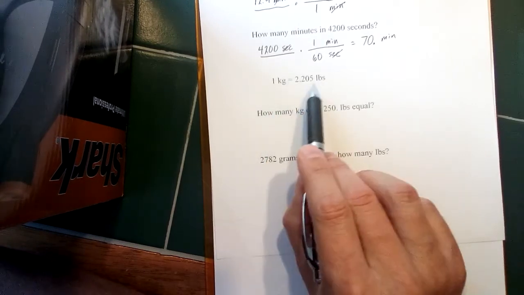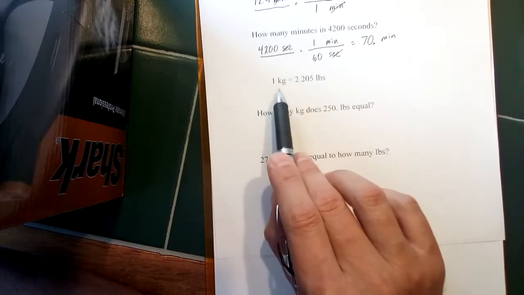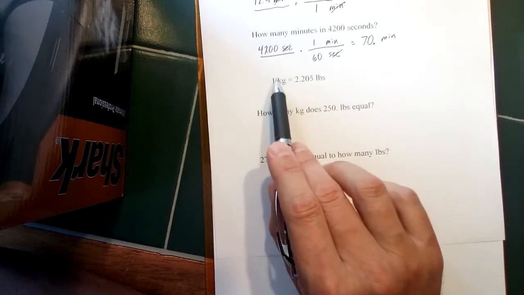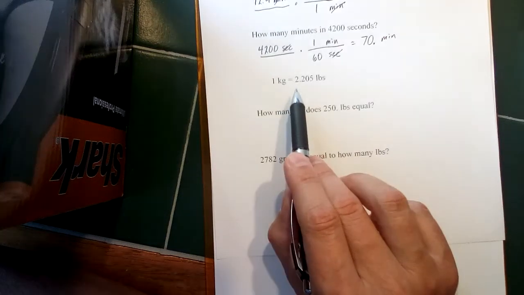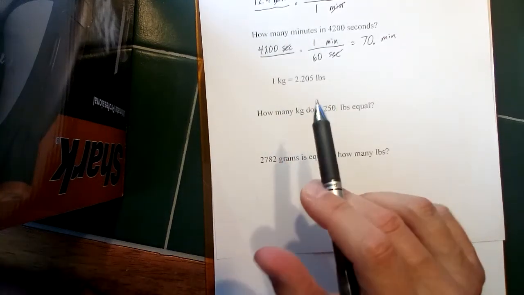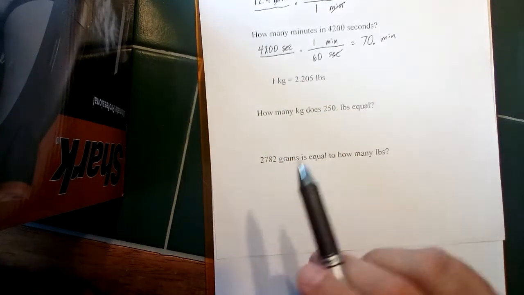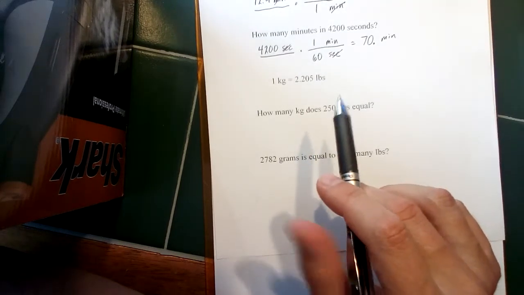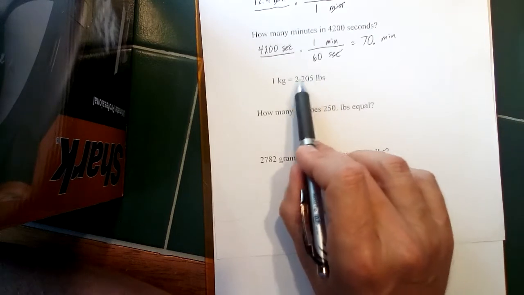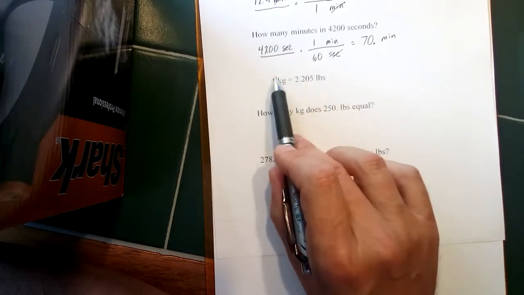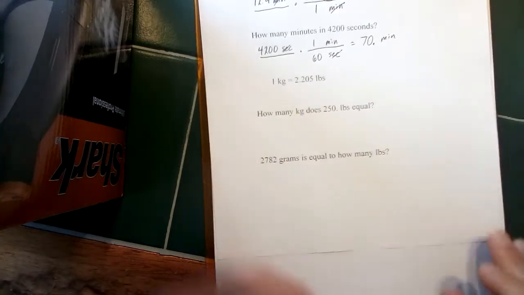The way we usually define this type of relationship, we make one quantity exact, so the 1 kilogram here is considered exact, but then we would have to measure the other quantity, right? So if we had something that weighed exactly a kilogram, we'd have to put it on a scale to weigh it to figure out how many pounds it is. So in this case, this potentially could limit our number of significant figures. This we should treat as an exact number.